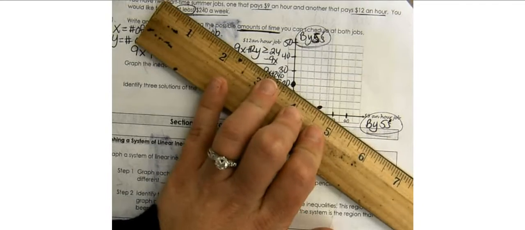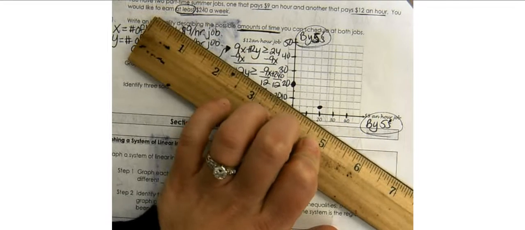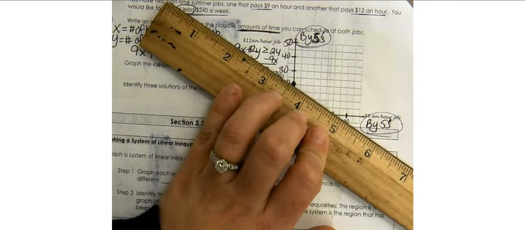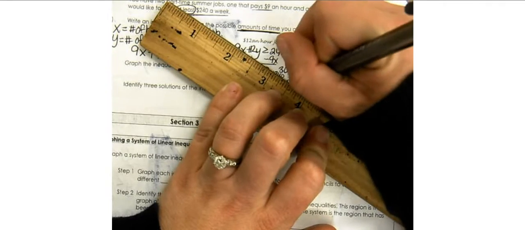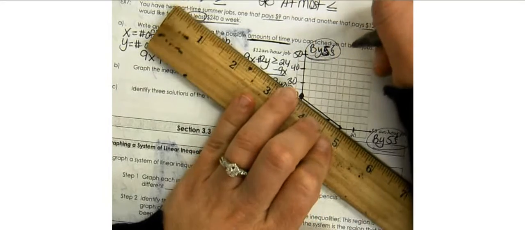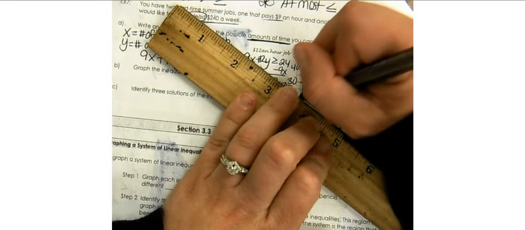So now I'm going to draw a line going through these points. Okay, I didn't do a very good job on that, huh? There we go. Sorry about that, guys.